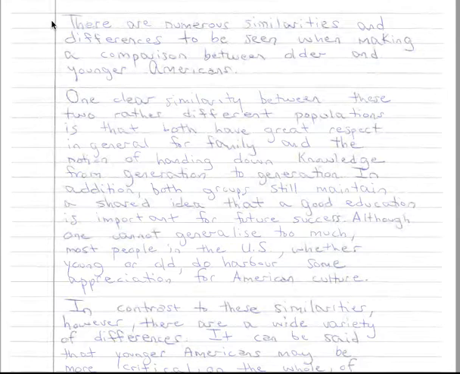Okay, so as we see, what I've written is: there are numerous similarities and differences to be seen when making a comparison between older and younger Americans. Here I've got a very clear introductory sentence to make clear what the essay will be about.